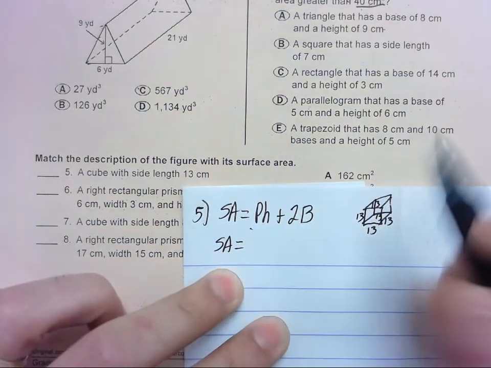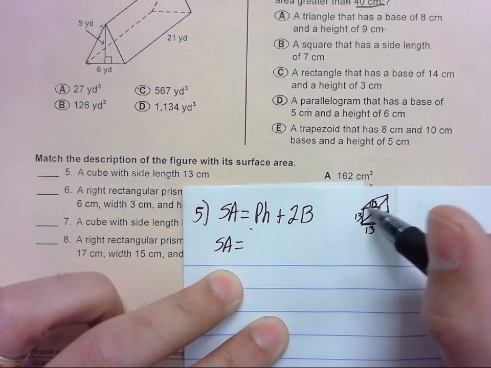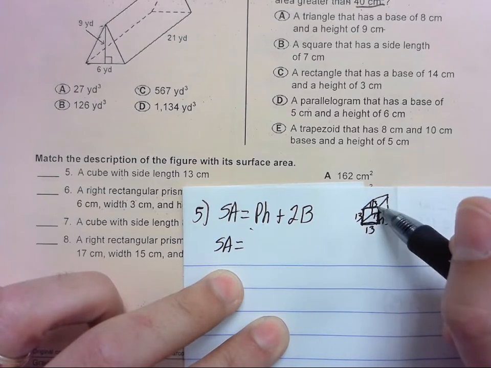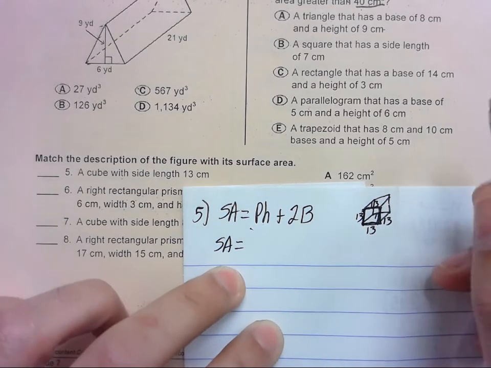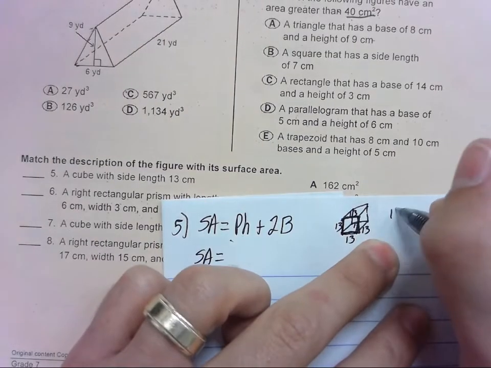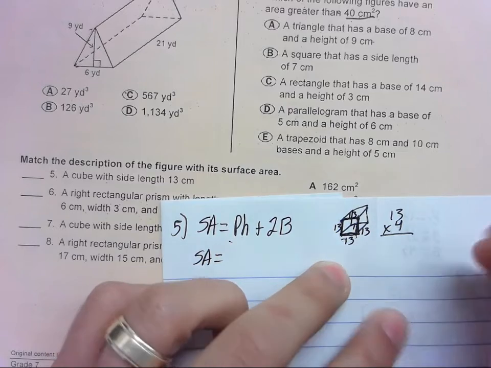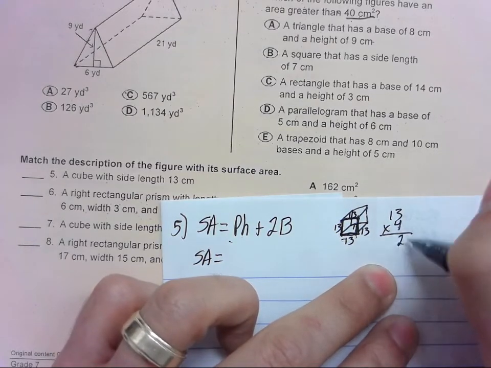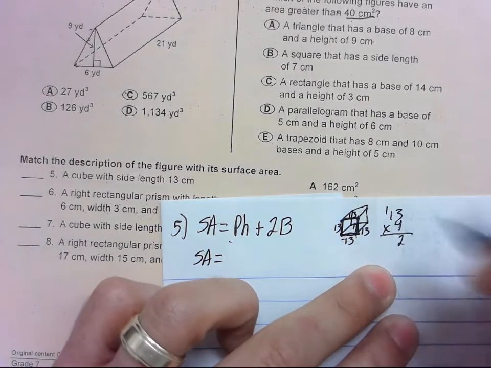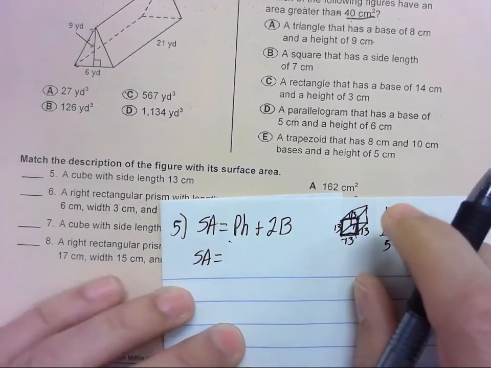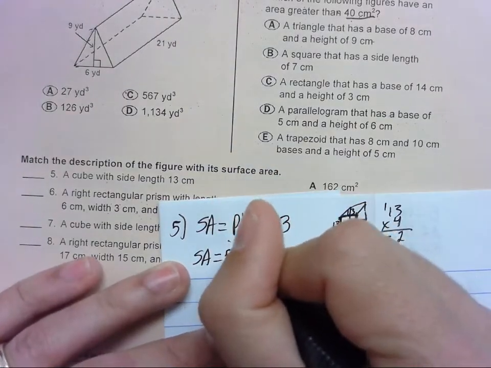So the perimeter, let's walk around the front, would be 13, 13, 13, and 13. That would be 13 times 4. 4 times 3 is 12. 4 times 1 is 4, plus 1 is 52. So the perimeter is 52.